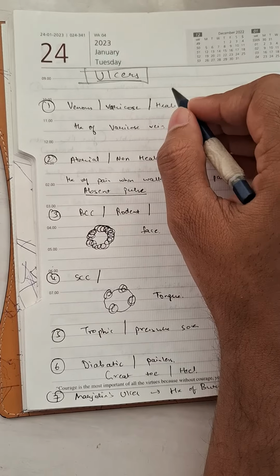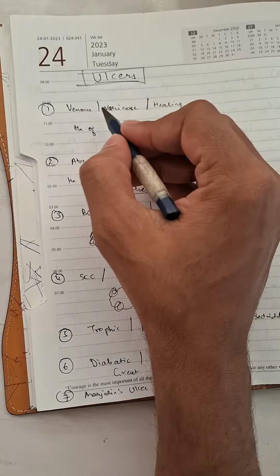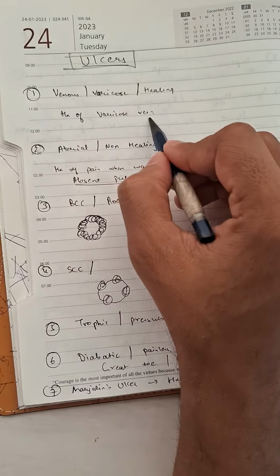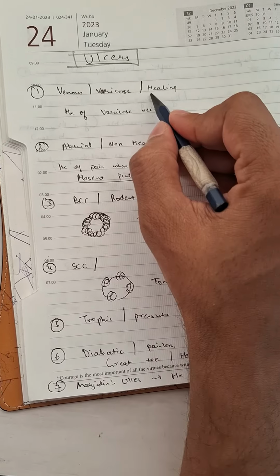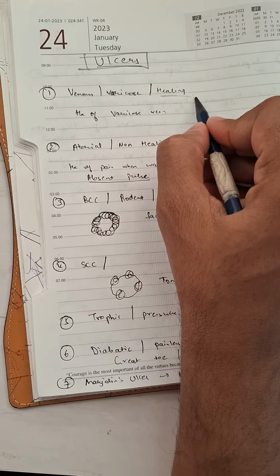Usually they will also give you the clinical history, and we have to diagnose. If it is a venous, varicose, or healing ulcer, the history will be of varicose vein. Remember, it is a healing ulcer. It will heal spontaneously, slowly, gradually.